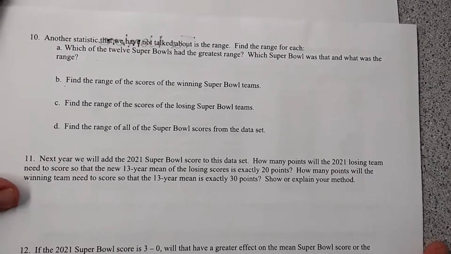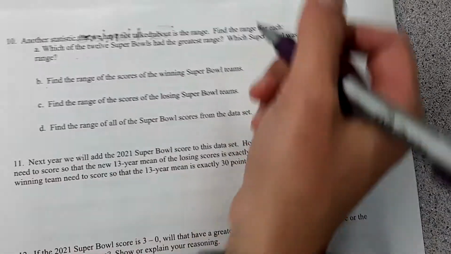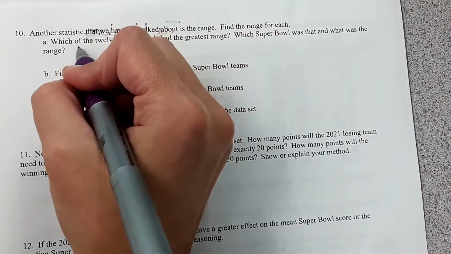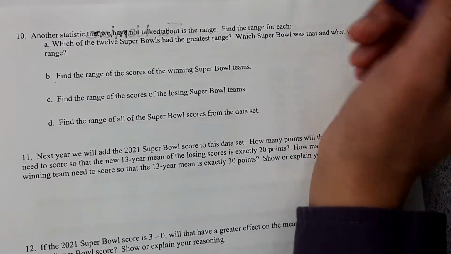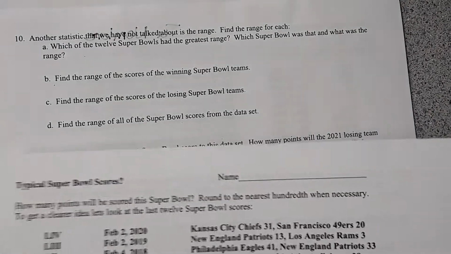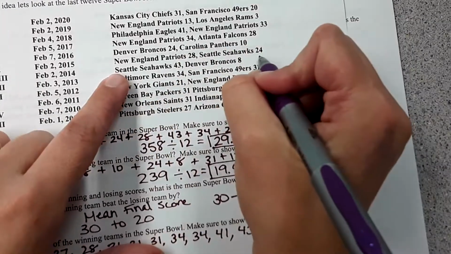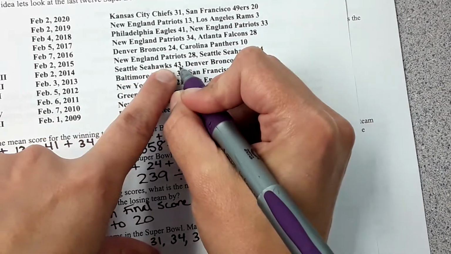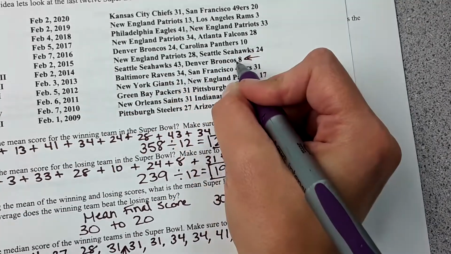Number 10. Another statistic that we have not talked about is the range. Find the range for each. Which of the 12 Super Bowls has the greatest range? Which Super Bowl was that, and what was the range? Okay, so range is the difference between the highest score and the lowest score. Looking at these scores, I noticed that this year, 43 and 8, it's the biggest difference between the highest score and the lowest score.